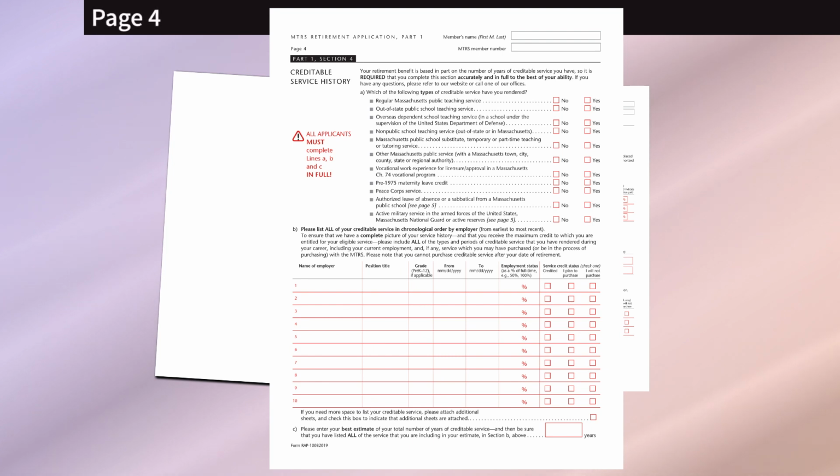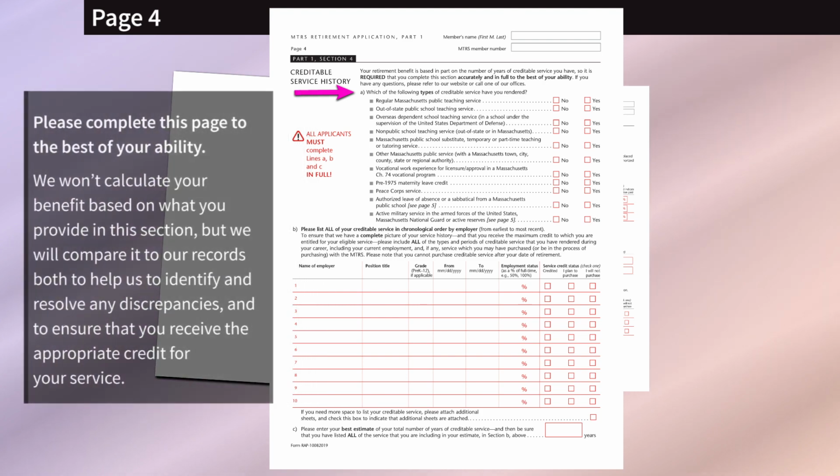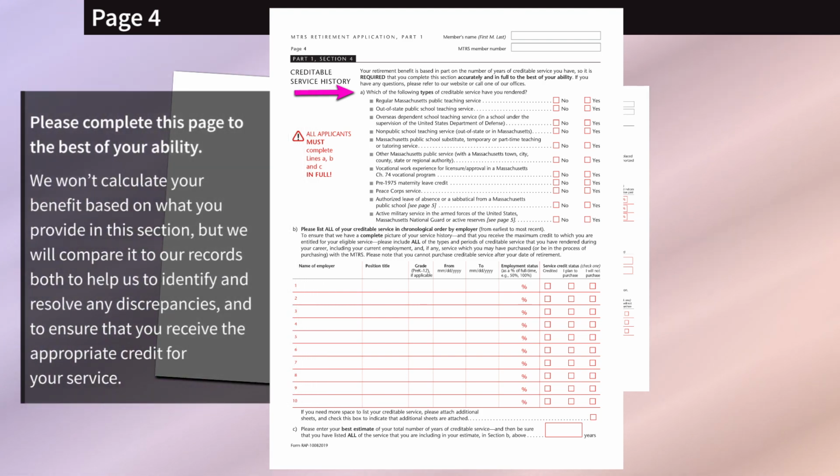In Section 4, you will provide all of your creditable service history, including any purchase service, leaves of absence, and regular service. In line A, please indicate all the types of service you rendered throughout your career. If you have any questions on a specific type of service, please refer to our website. You can also contact our main office contact center for further clarification.